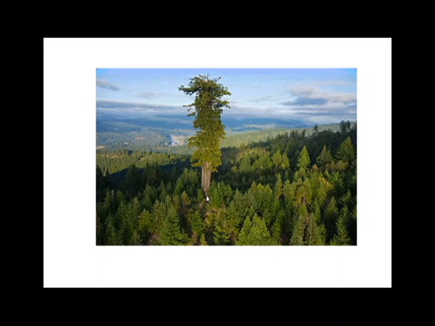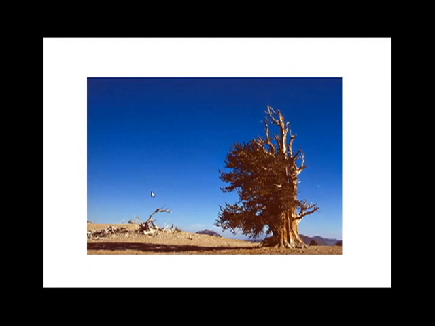For example, the California redwood is 368 feet tall, but it's relatively short on lifespan compared to many other trees that are a lot shorter. The California redwood, the tallest tree in the world, is actually only 1,000 years old, while there are other trees like the bristlecone pine, which is 4,600 years old but only 40 feet tall.